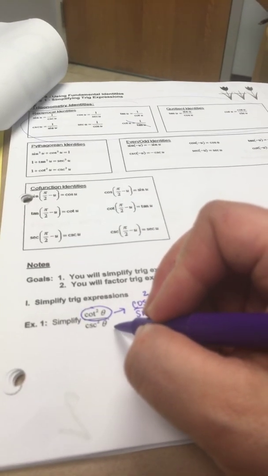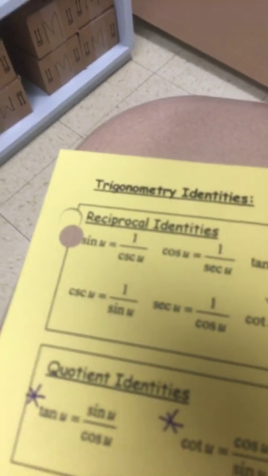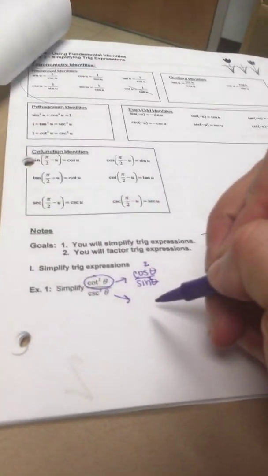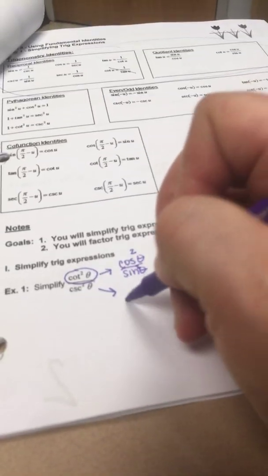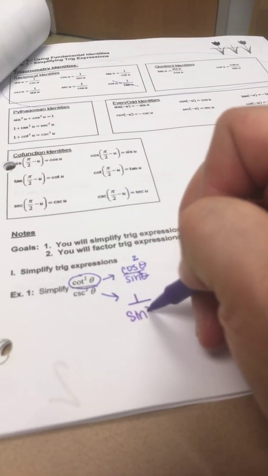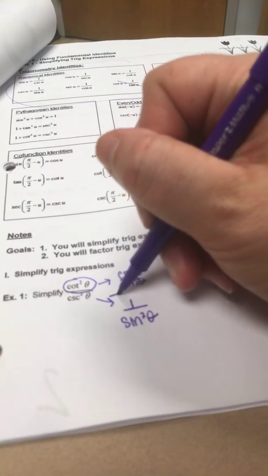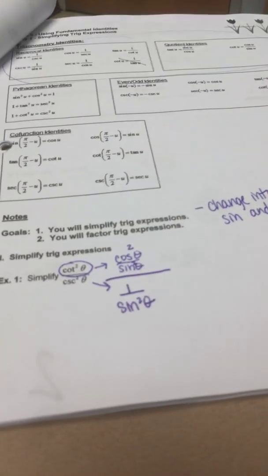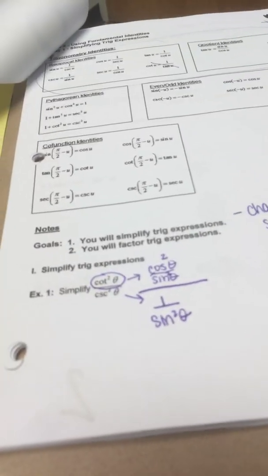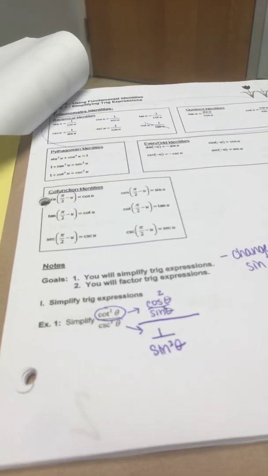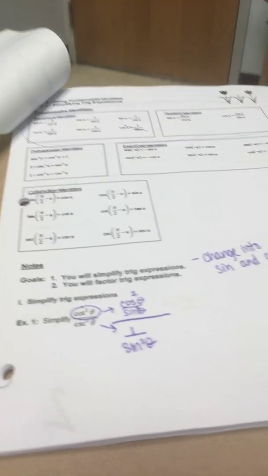Now, cosecant is 1 over sine. I guess I should use the yellow sheet. Sorry, cosecant is 1 over sine. So to change into sines and cosines, that's what I'm going to do. So 1 over sine squared, since cosecant was squared. There is a division bar in between them, so I'm going to put that back in. Once you have this, it's really just working your algebraic simplifying tools.